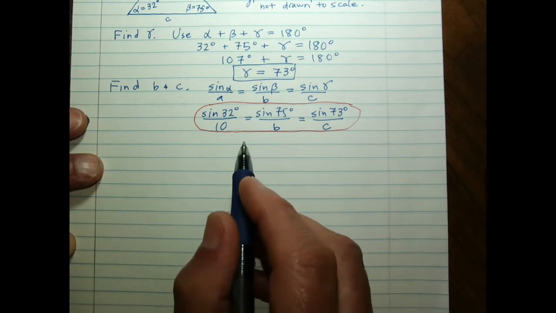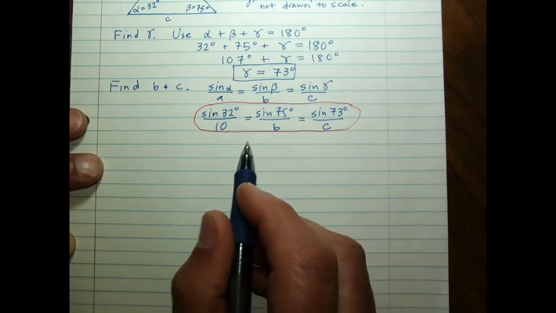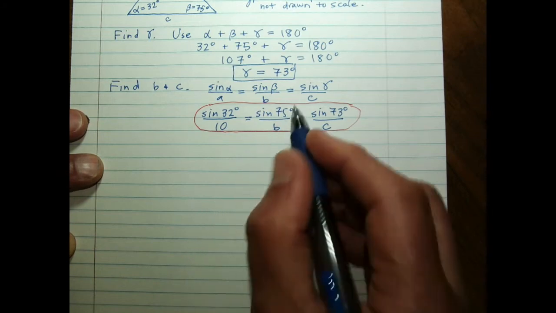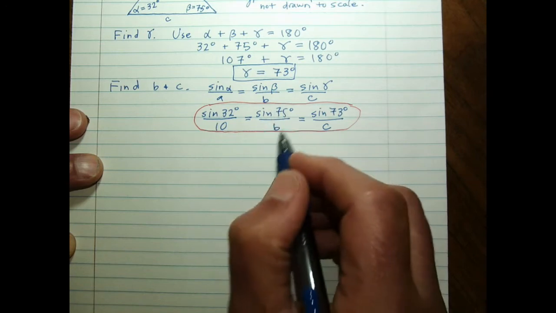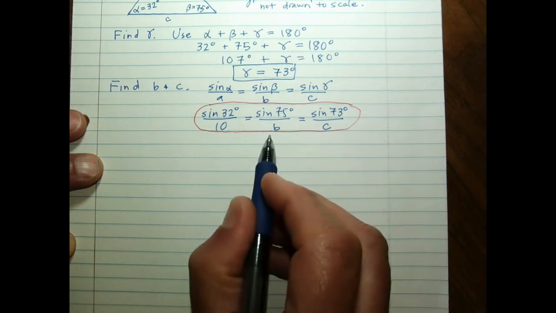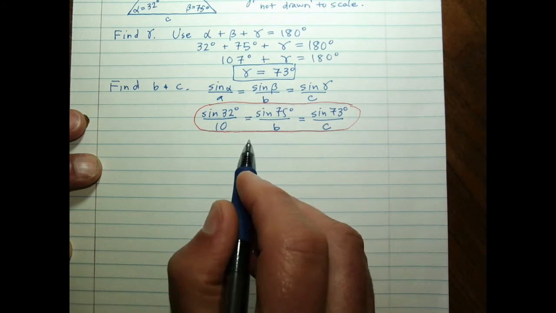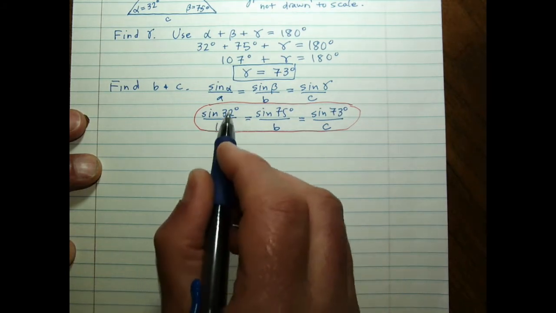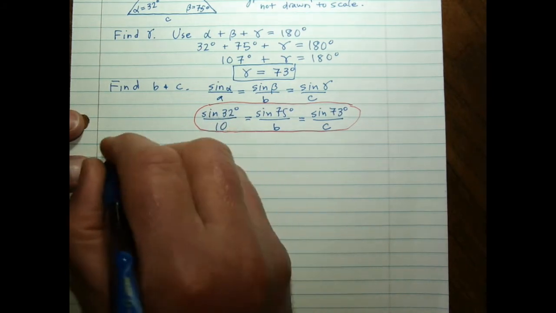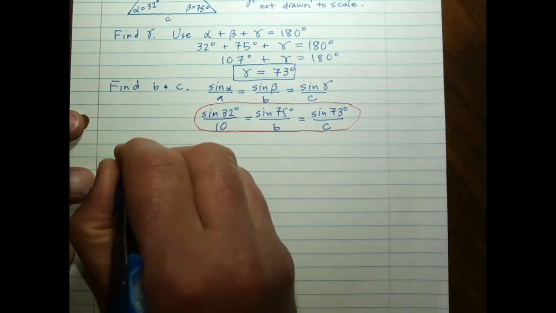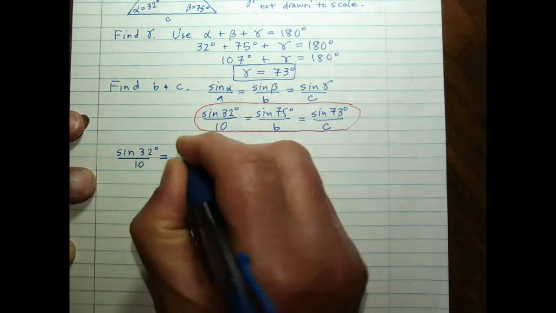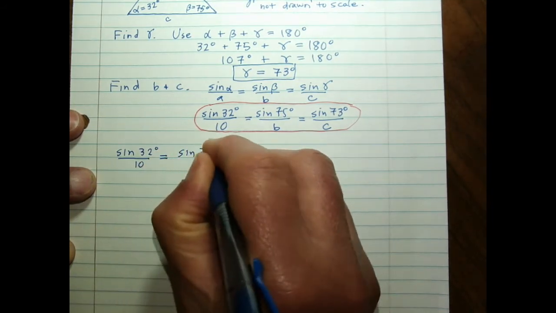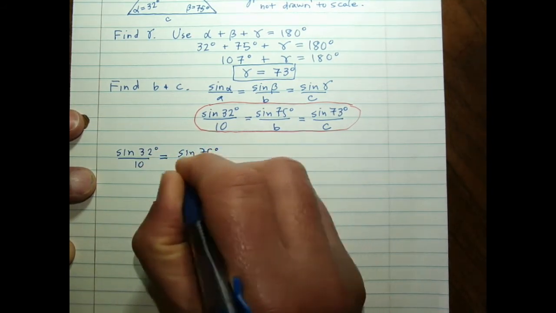We're trying to set up an equation with just one variable in it. So for instance, if I want to solve for b, I want the equation with b in it, and then I want to use the fraction with b in it, and I want to use that fraction and another fraction where I have all the values plugged in. So I like that first fraction, sine of 32 degrees over 10. I'm going to set that equal to sine of 75 degrees over b.